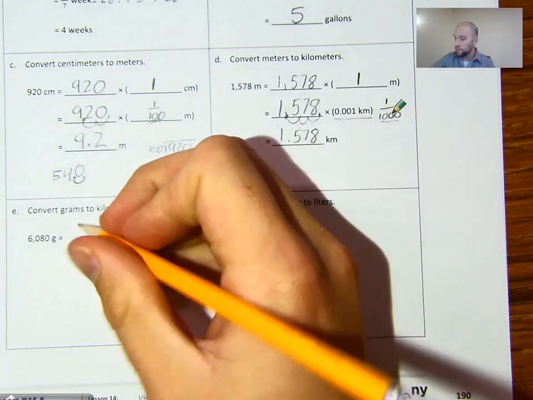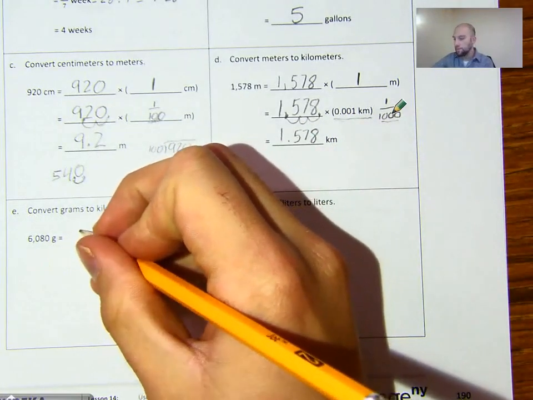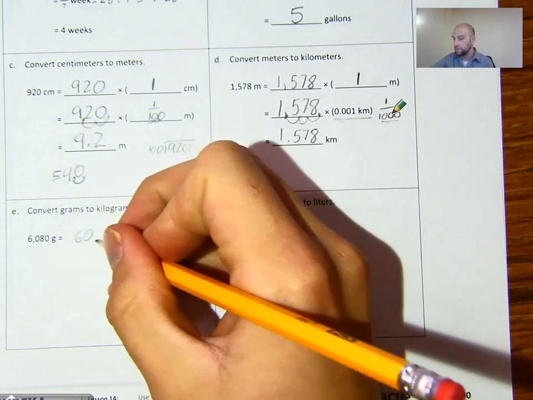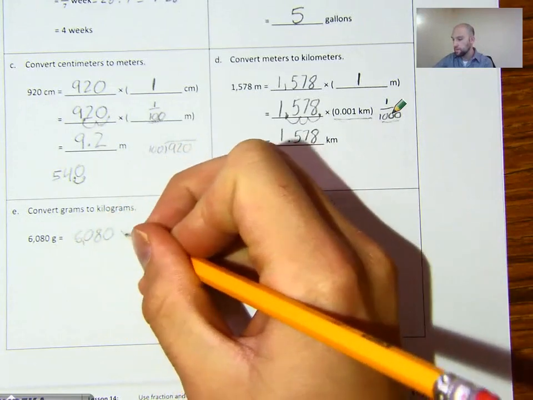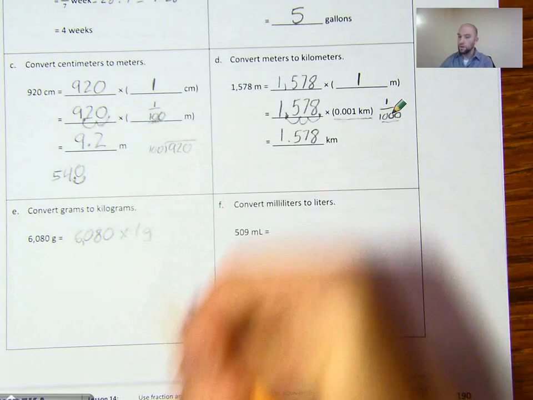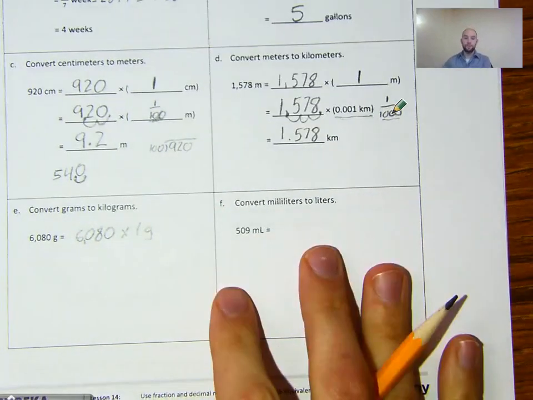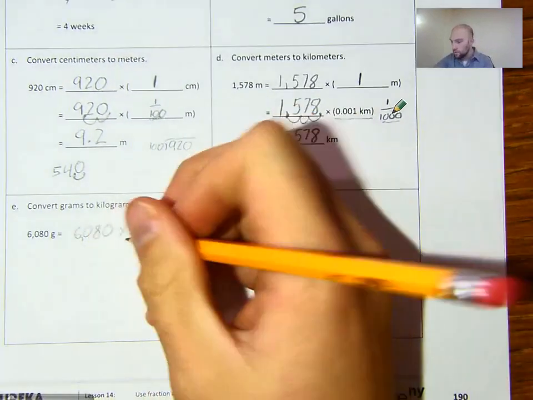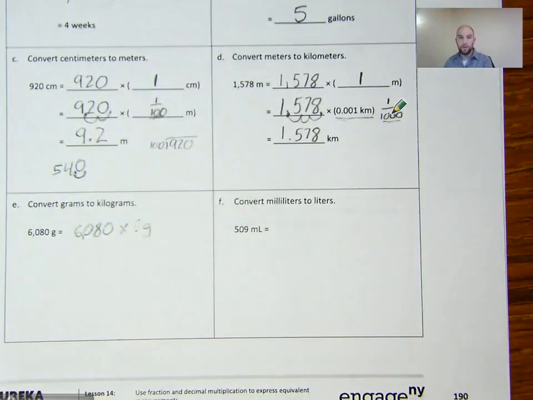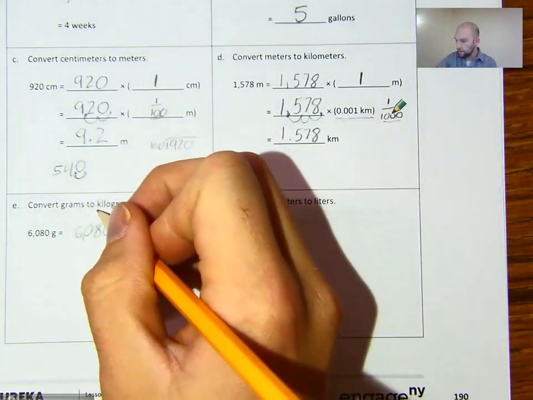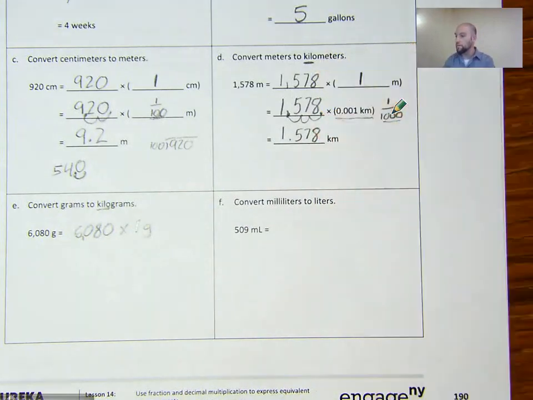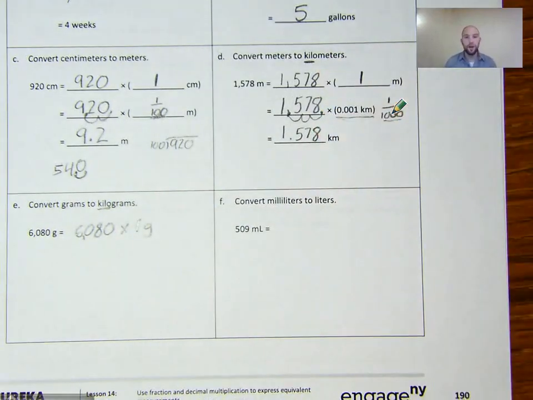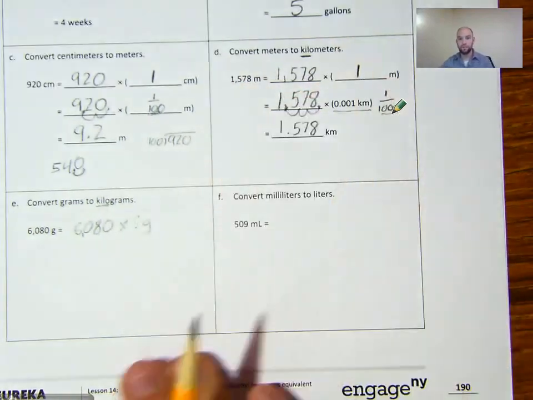Well, we know that 6,080 grams is 6,080 times 1 gram. Well, how many grams are in a kilogram? You know that kilo, just like kilometers, kilograms, there's 1,000 grams in a kilogram.